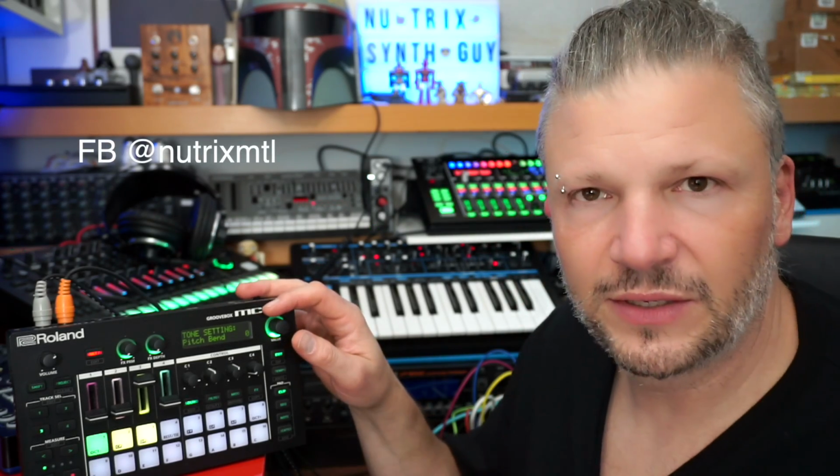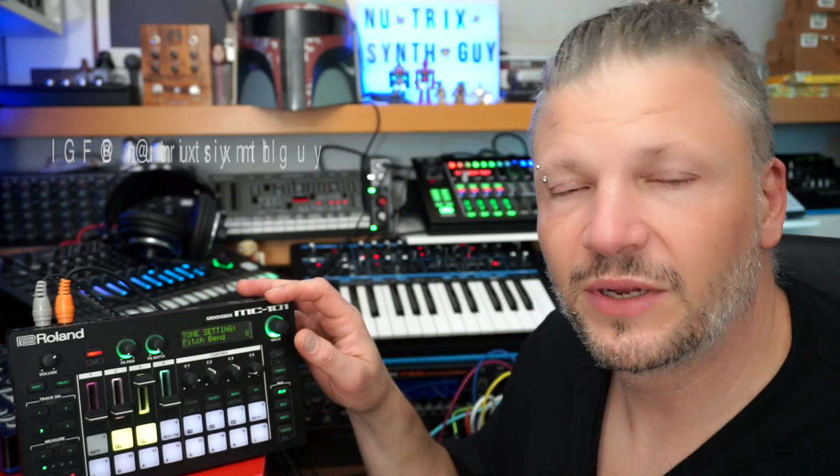So all of this is always available, but it's not having access to the whole synthesizer, but that's still very powerful for what it is.